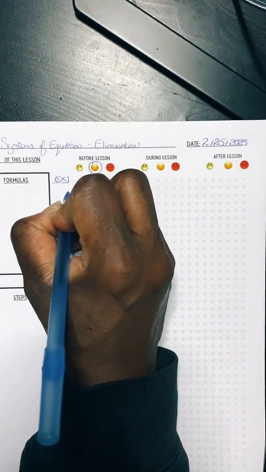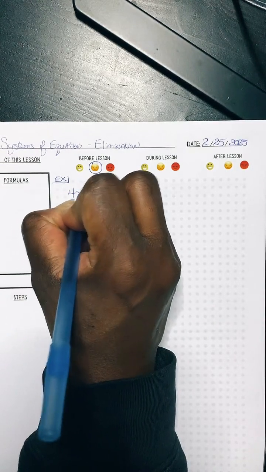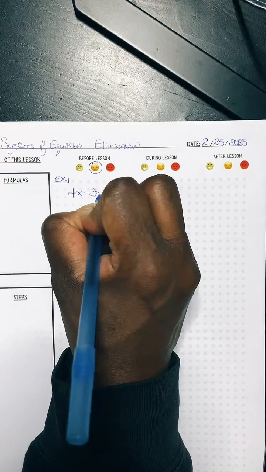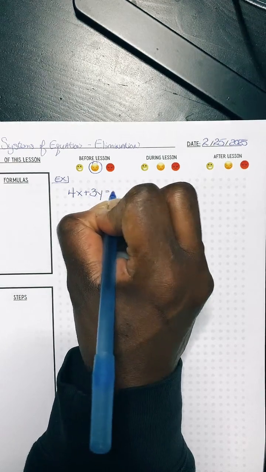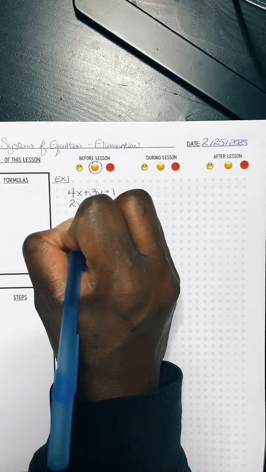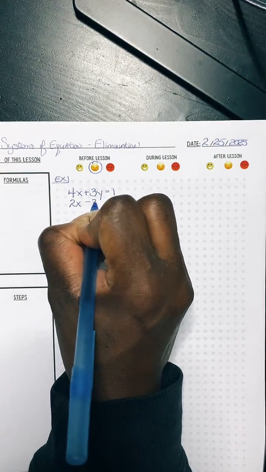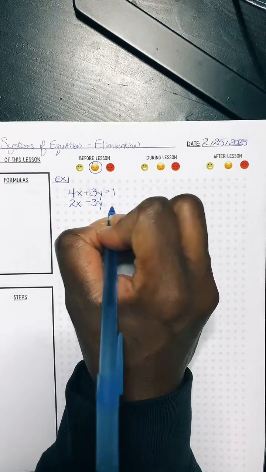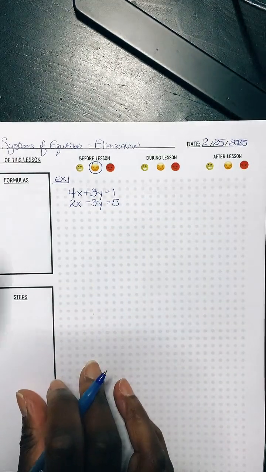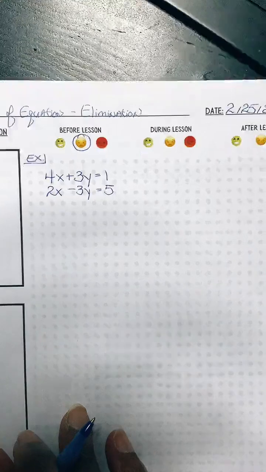So when we do the elimination, we're basically eliminating one of our variables so we can focus on solving for one, and then do a little substitution to find the coordinate of the other number. So let's zoom in.